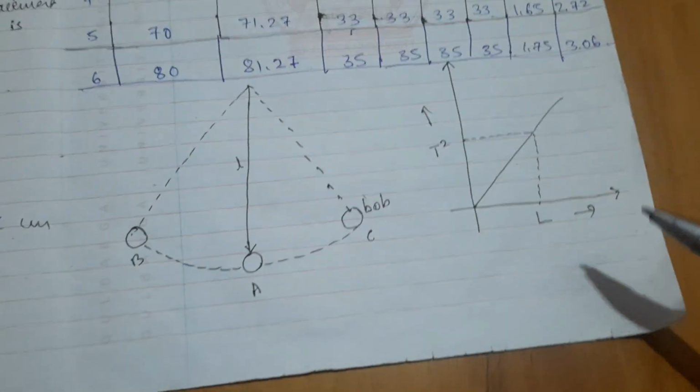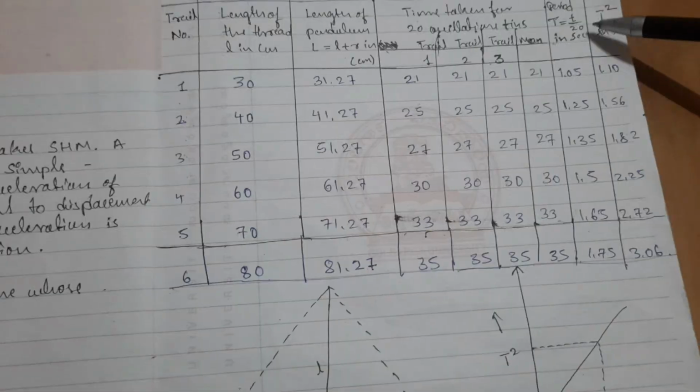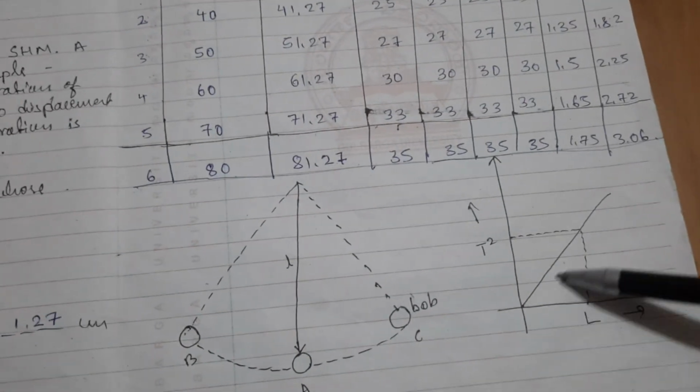After squaring the time period, you have to plot the graph of L versus T square. So this is the graph L versus T square. The length of the pendulum versus square of the time period you have to plot. That must be a straight line.